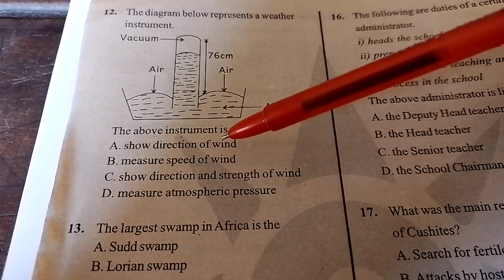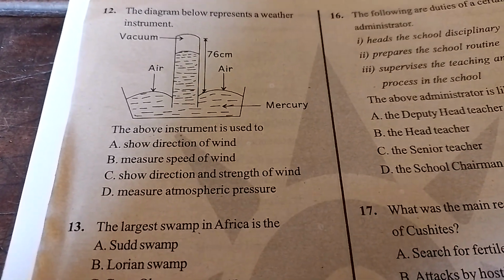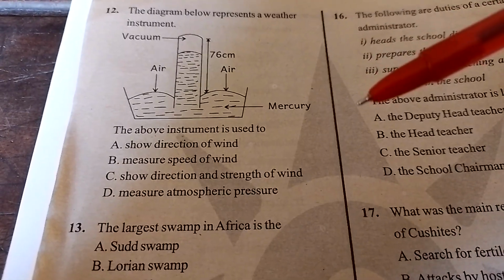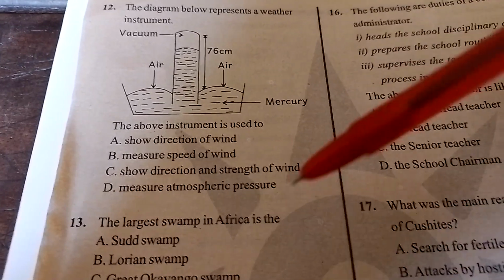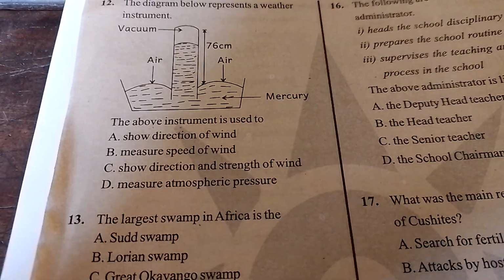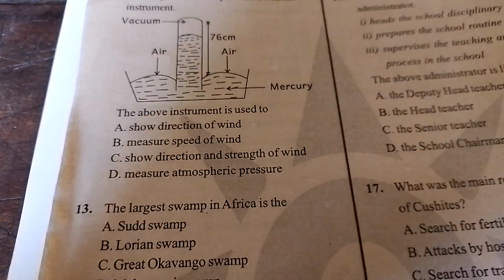To show the direction of wind, we have the windy vane and the windy sock. To measure the speed of wind, we have the anemometer. To show direction and strength, it is the windy sock. Remember, the windy sock is painted black and white for easy visibility.